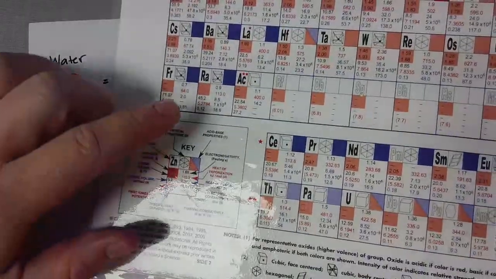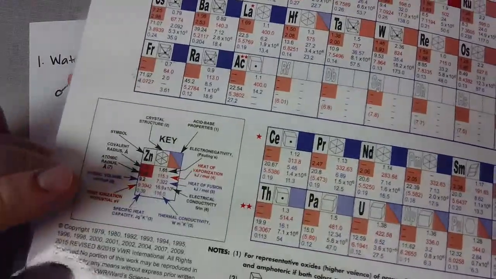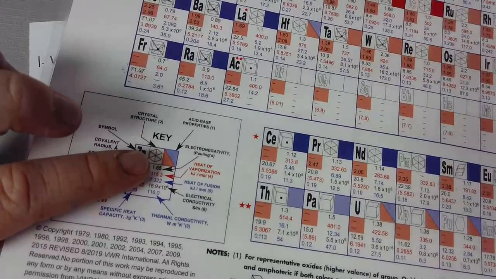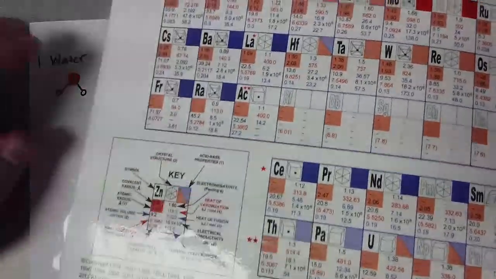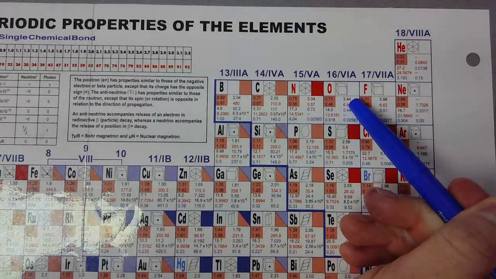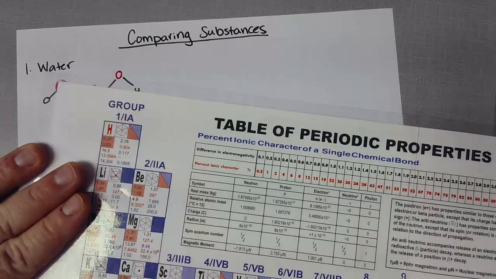So the electronegativity value is the top number on the right hand side. So for oxygen, because that's my first element, the electronegativity value is 3.44. For hydrogen, the electronegativity value is 2.18.